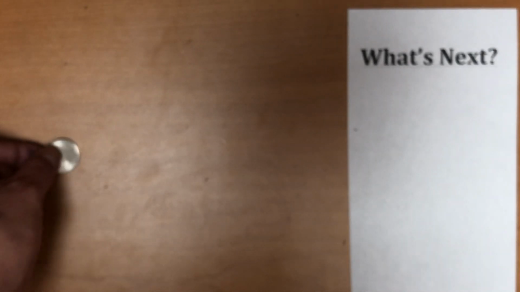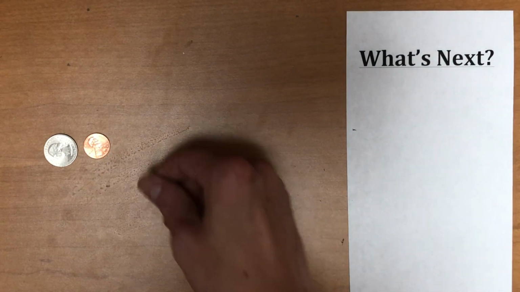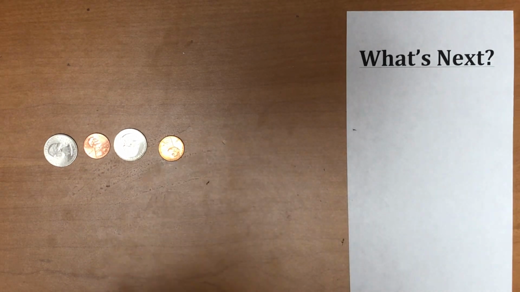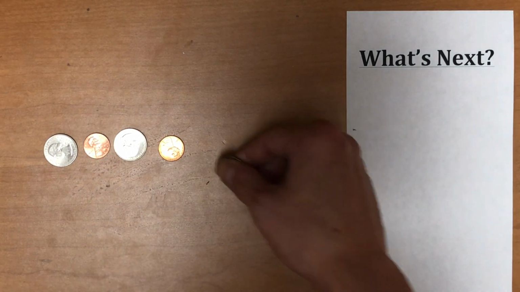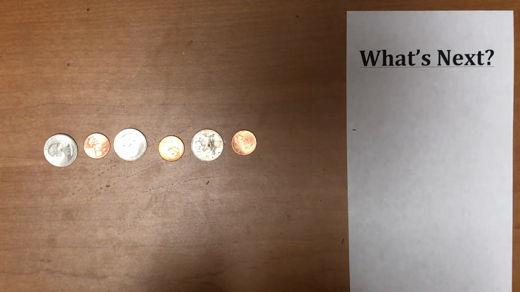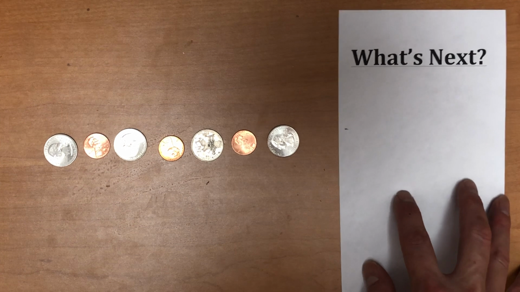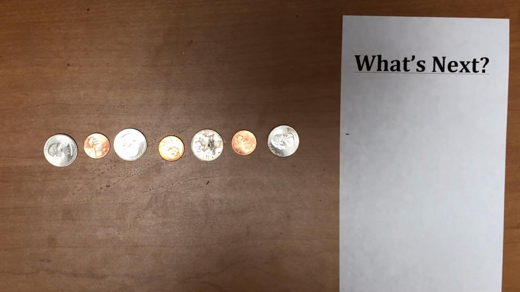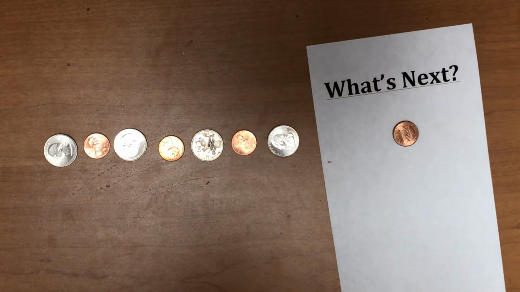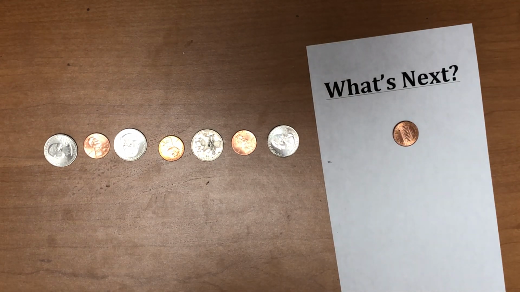So we start with a quarter. Next comes a penny. Another quarter, another penny, another quarter, another penny, another quarter, and what comes next? If you guessed penny, you were correct. That would have been the next coin in this sequence.